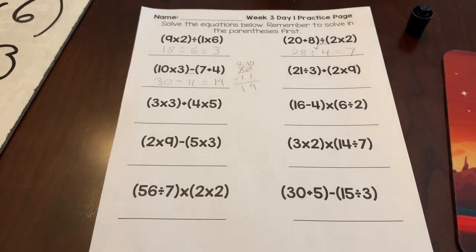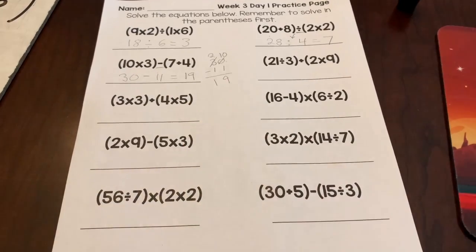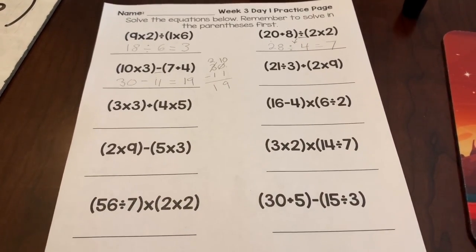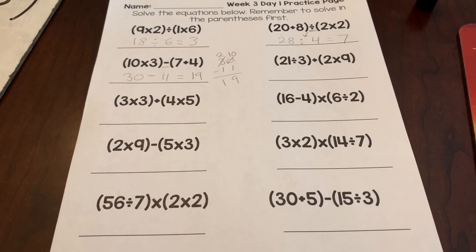The rest of the problems that you solve on this side and on this side will be just like the ones that we did together. If you have questions, let me know. Keep working hard.